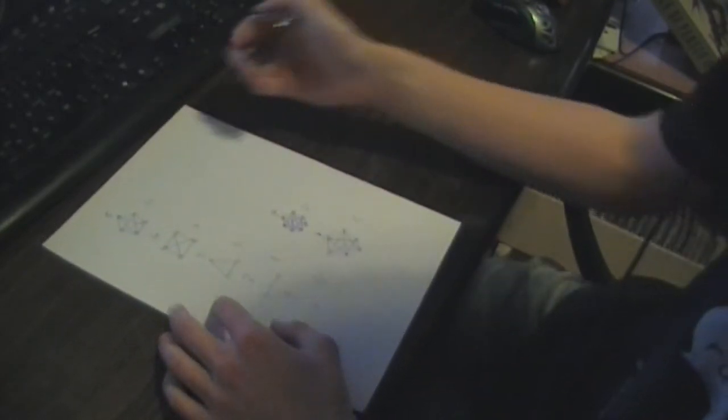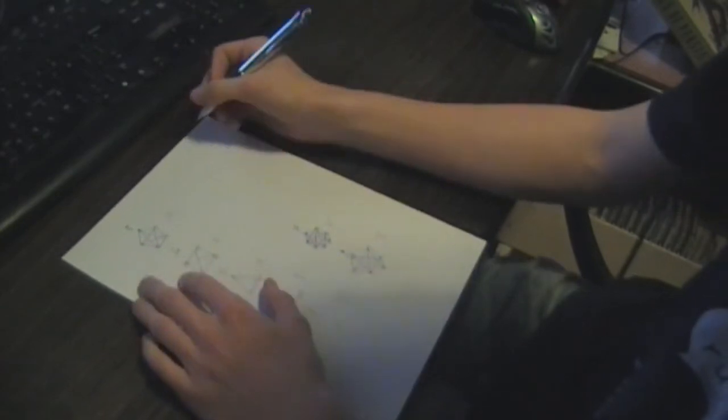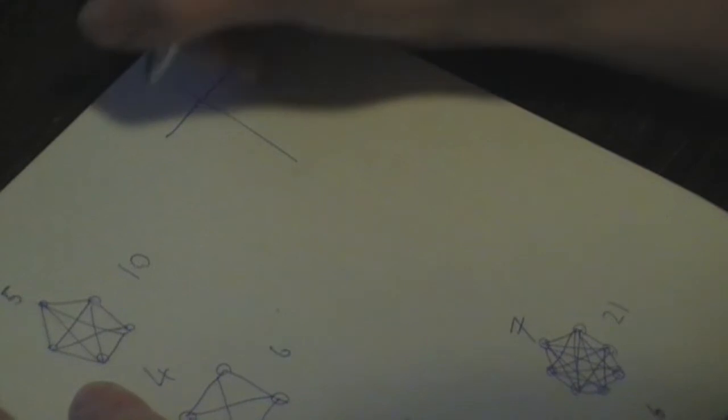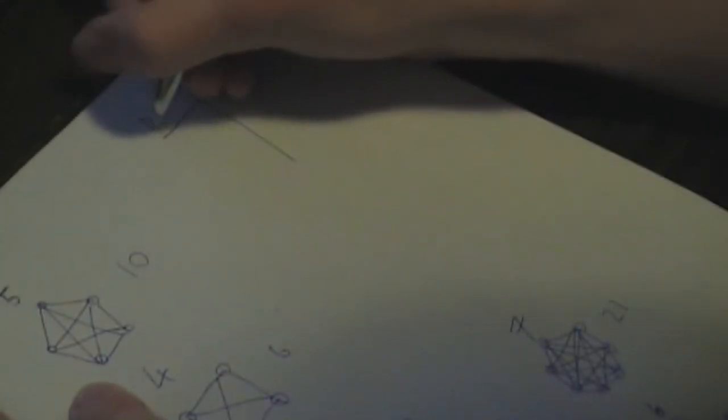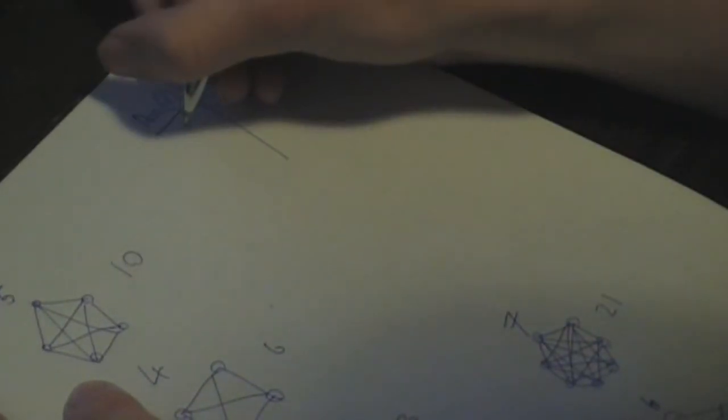And you could go on and so forth, and I actually did all of them up to 12, and you can put all of these in a table. Let's draw a table here, and call this dots, D. We'll call this lines, L. For 0 dots you have 0 lines.